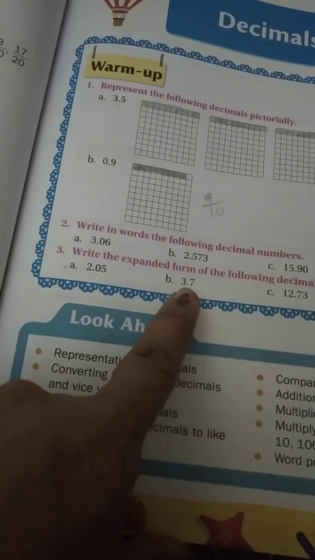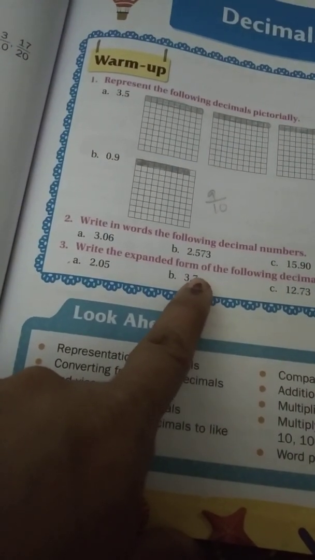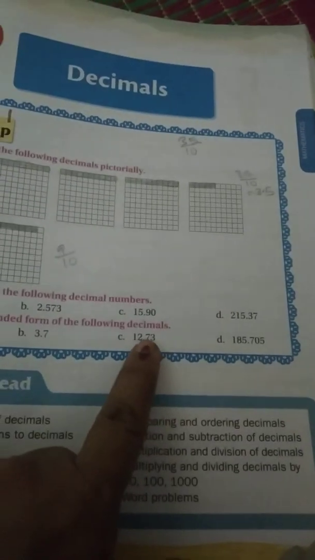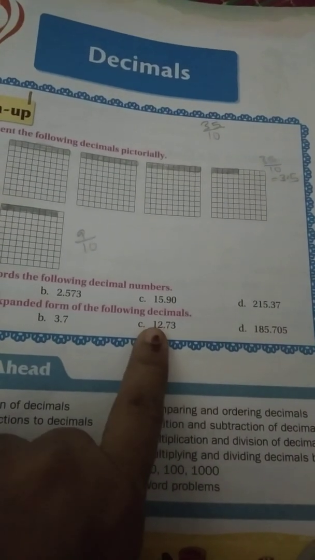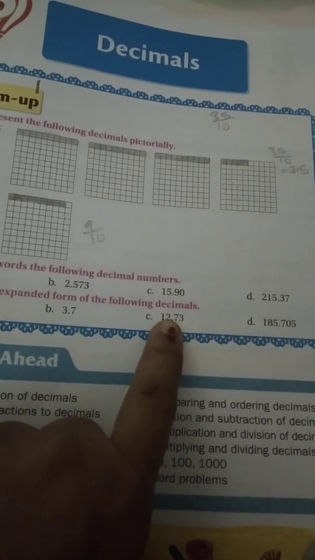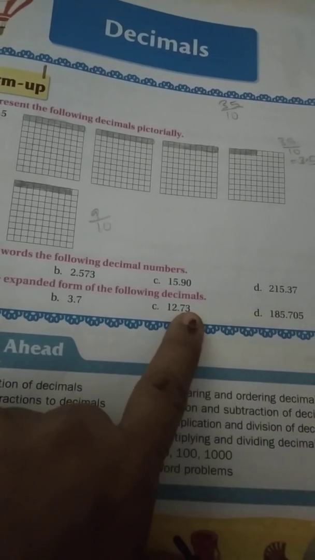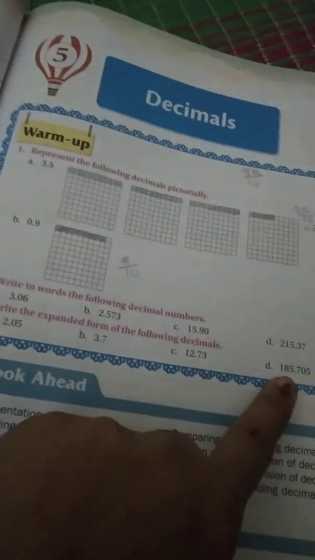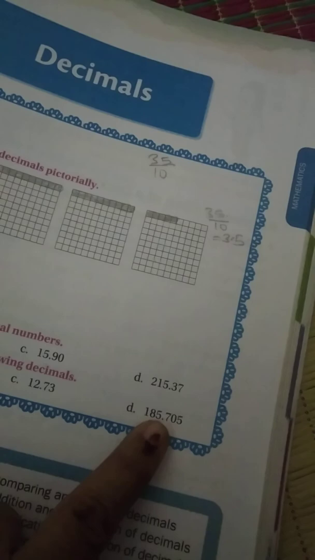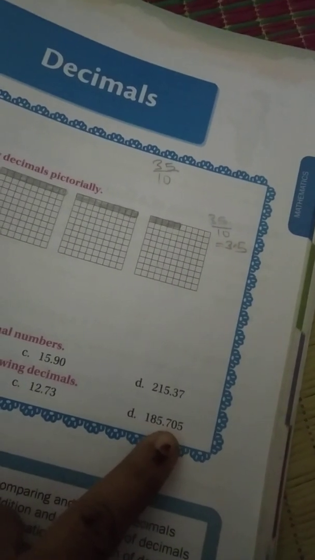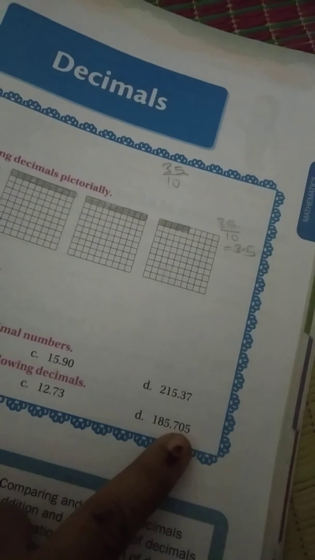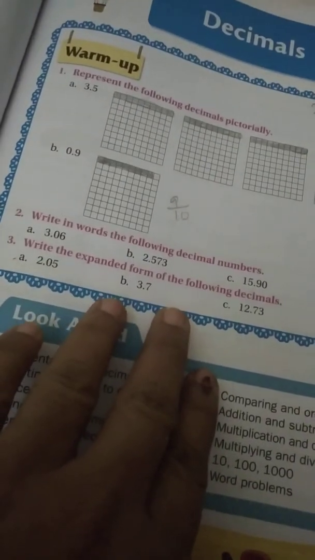Here 3.7: 3 into 1, 3, plus this is tenths, 7 by 10. Next, 1 into 10 plus 2 into 1, that means 10 plus 2 plus 7 by 10 plus 3 by 100. This also is the same: 1 into 100 plus 8 into 10 plus 5 into 1 plus 7 by 10 plus 0 into anything, 0, plus 5 by 1000. Okay, this is the expansion form of these decimals.